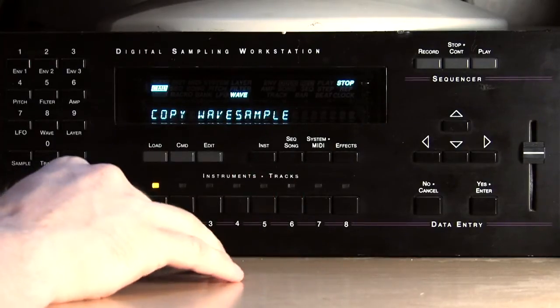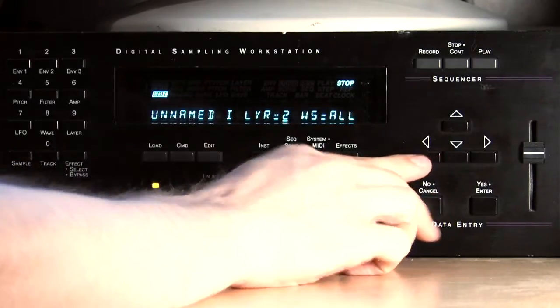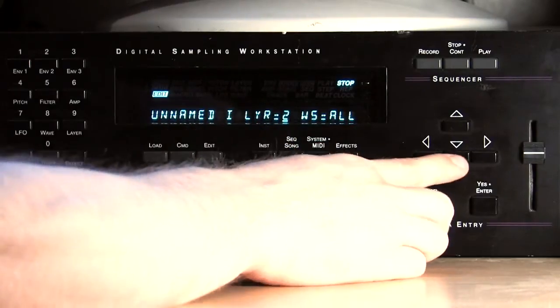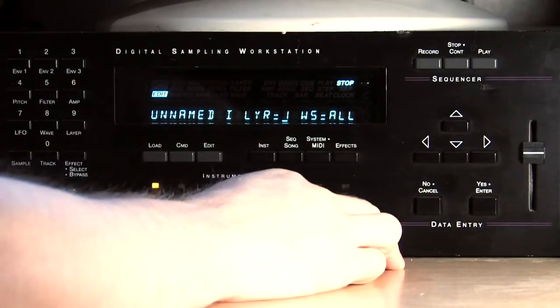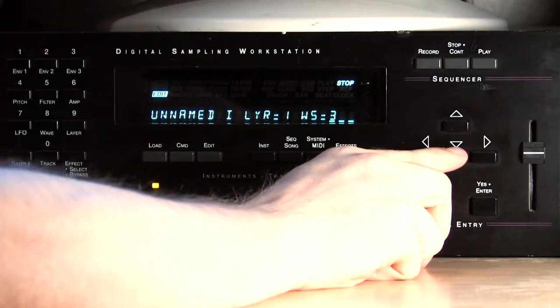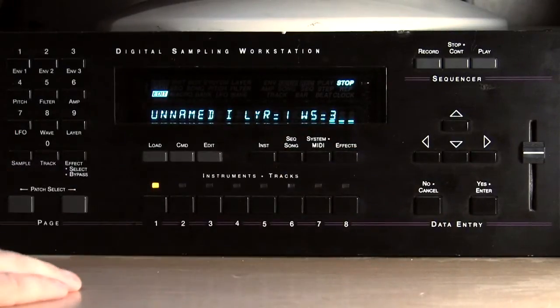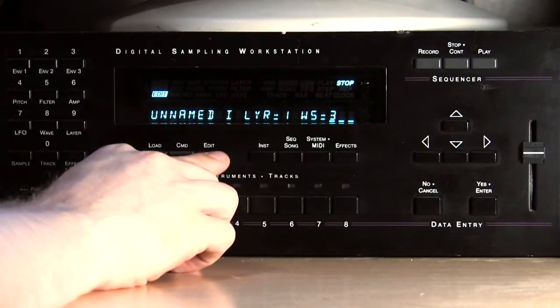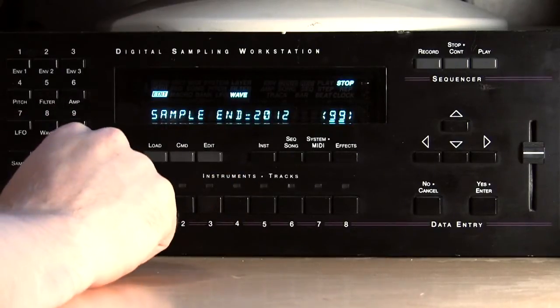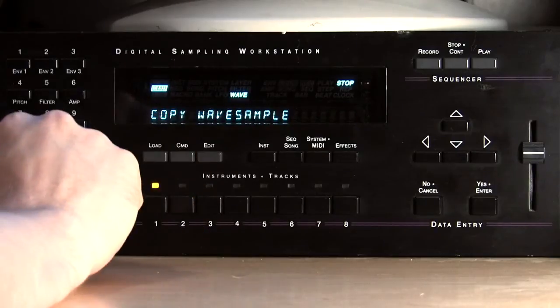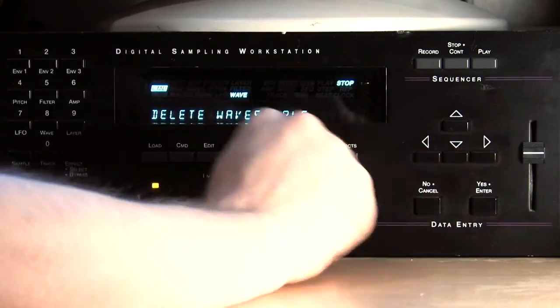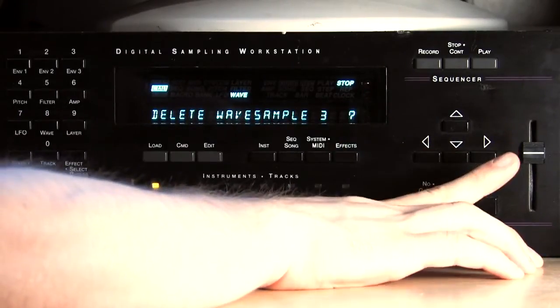What we want to do now is make sure we go back and select layer 1, select our wave sample 3 here, because that's the hi-hat we just copied. Command wave, delete wave sample, yes.